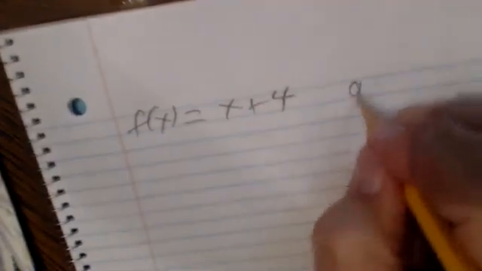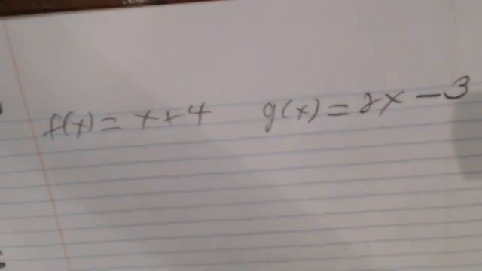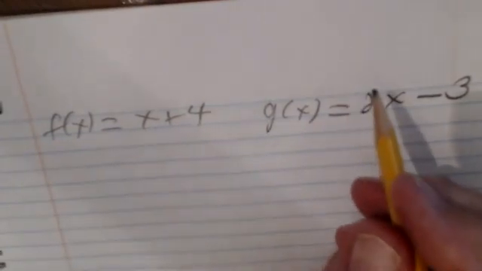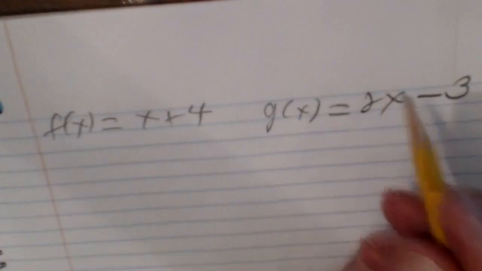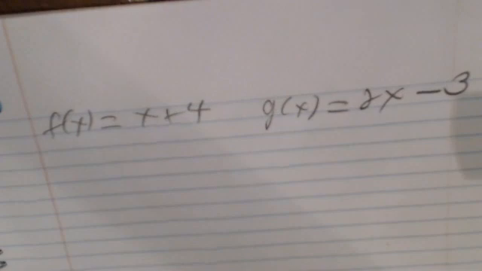Okay, so suppose that I tell you that f of x is equal to x plus 4. And I tell you that g of x is equal to 2x minus 3. So it says that if I want to find the inverse of a function, I swap its x and y.